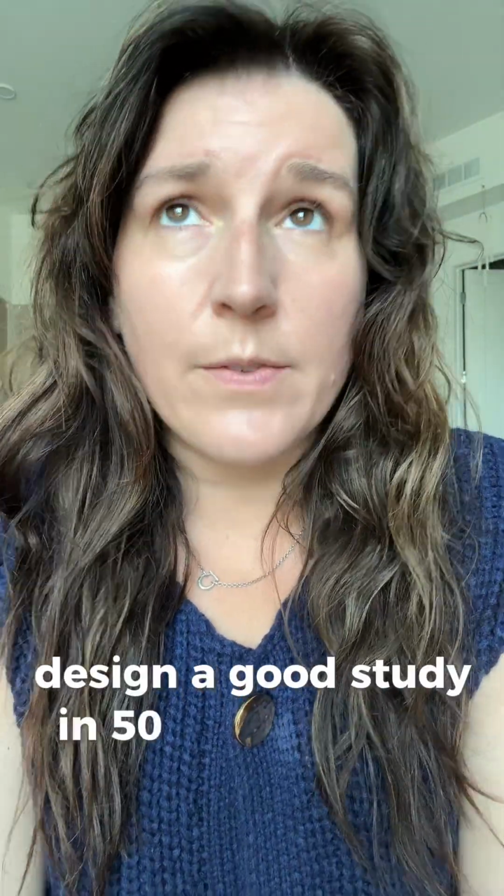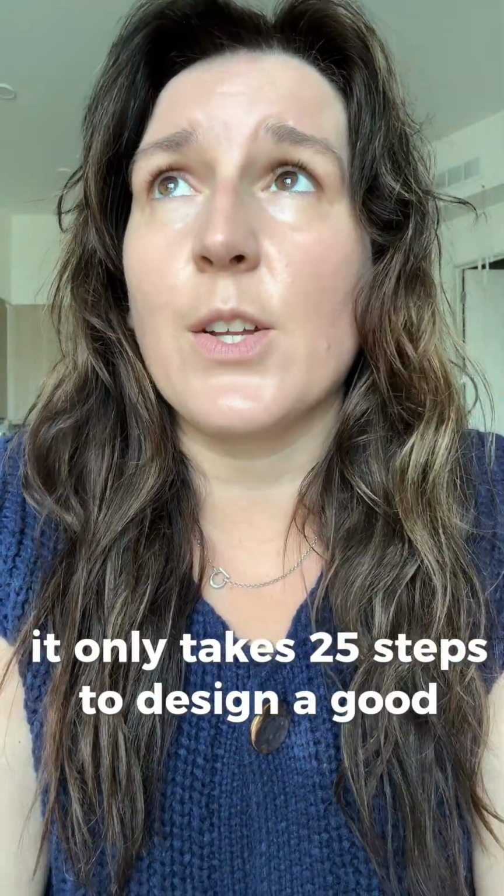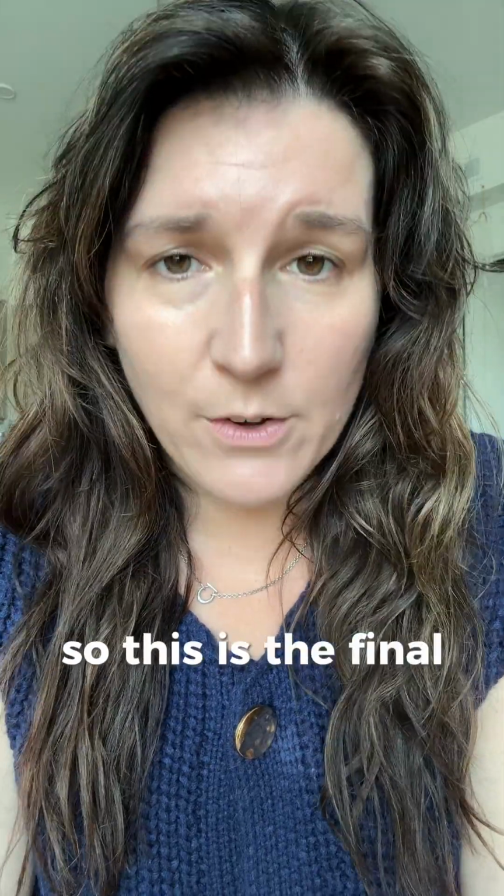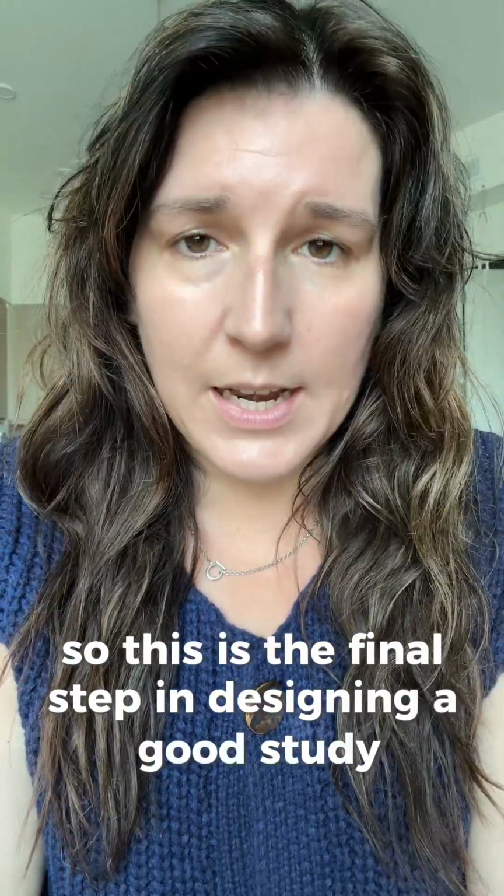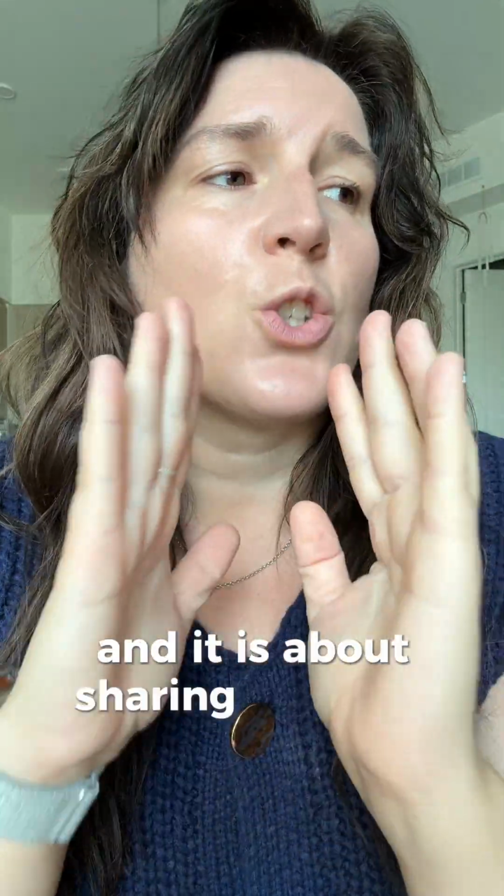Design a good study in 50 steps. Step 25, it only takes 25 steps to design a good study is where I'm at. So this is the final step in designing a good study, and it is about sharing out your data.